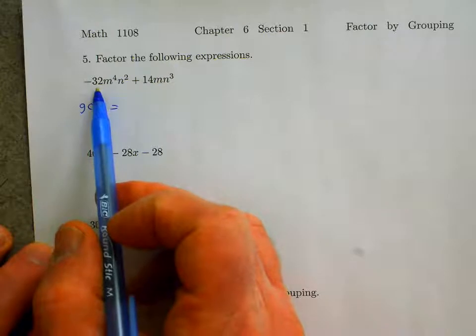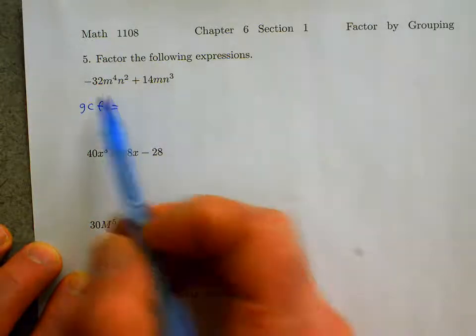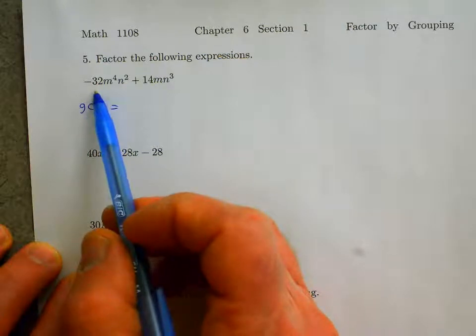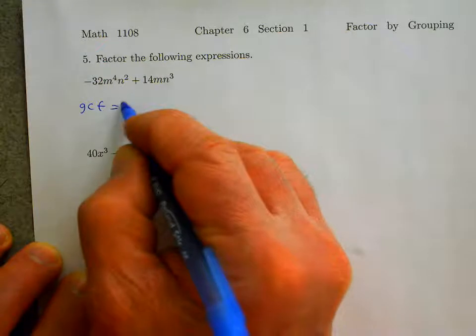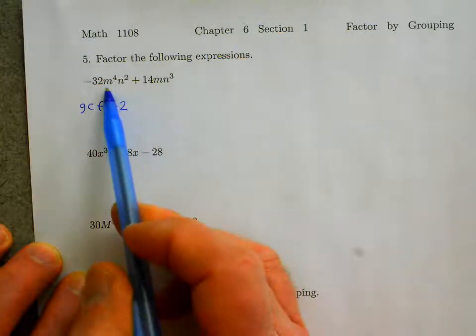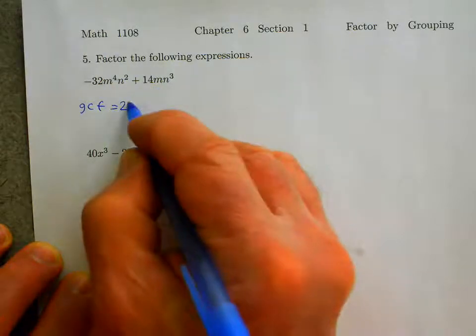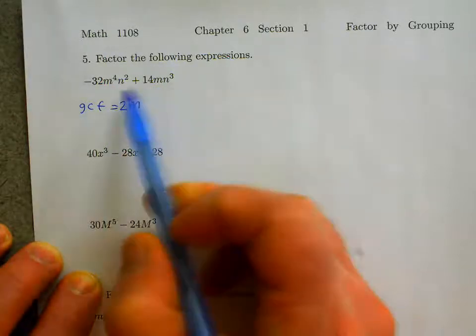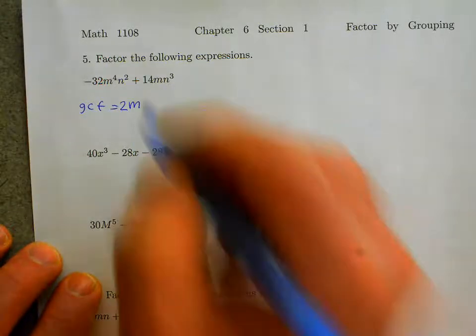And the integer factors of 32 are 1, 2, 4, 8, 16, and 32. So the greatest common factor is 2. Then we compare the variable parts, m to the fourth and m, the greatest common factor is m, then n to the second compared with n to the third, the greatest common factor is n to the second.